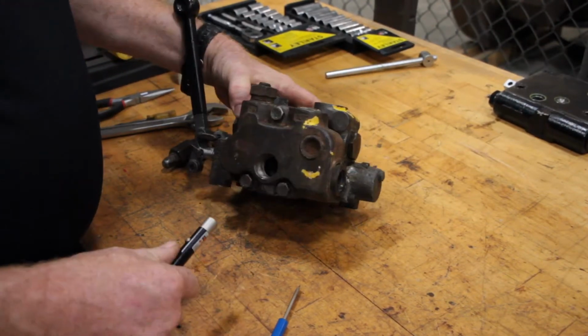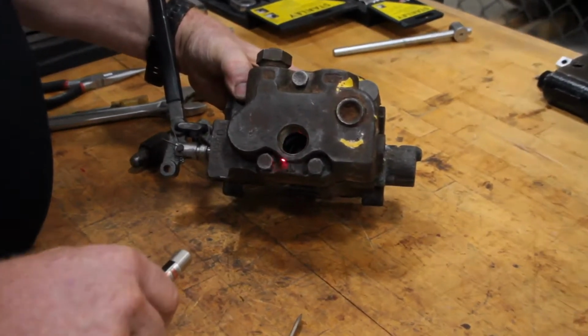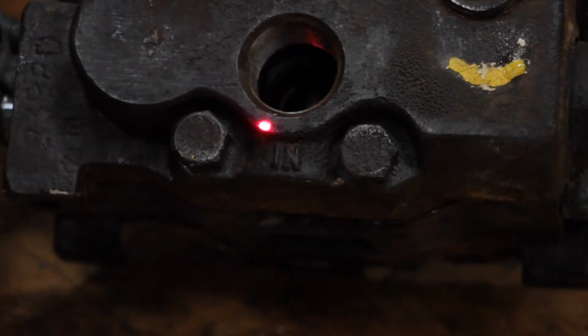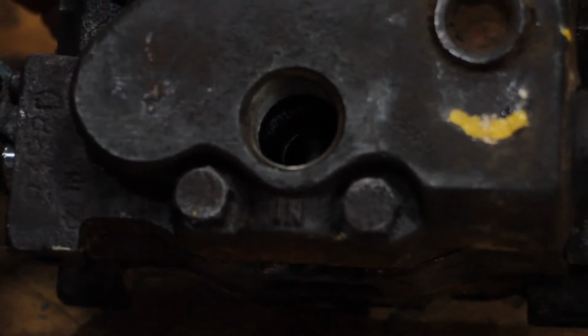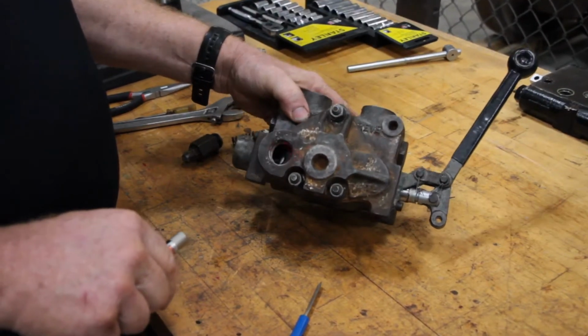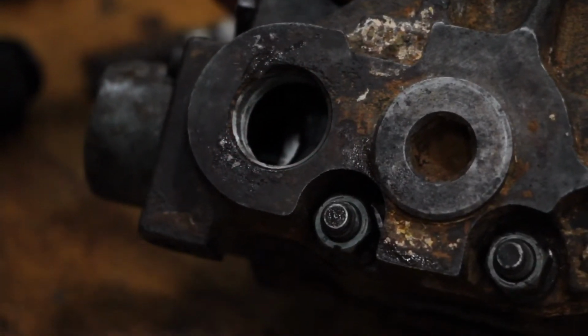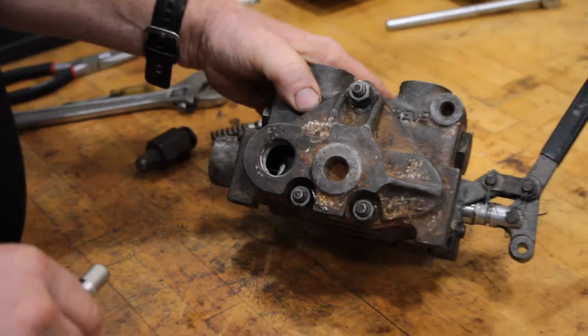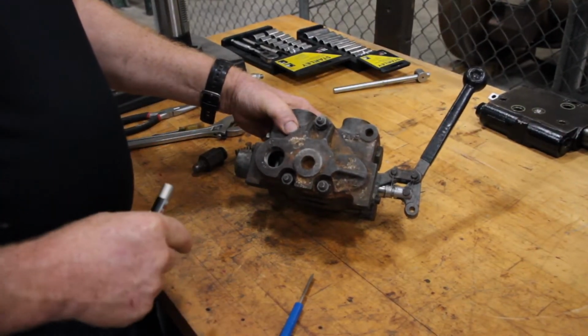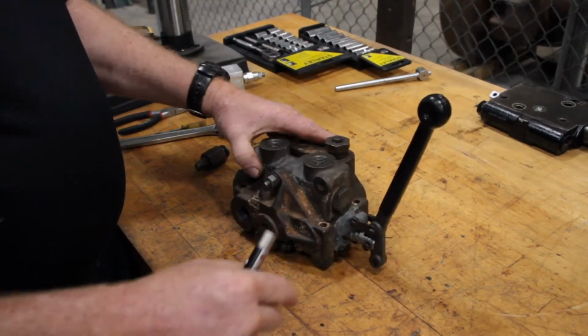This side of the valve, we have our inlet port, sits right here. Okay. On this side we have our outlet port. As I said earlier, this is an open center hydraulic valve, so we know that we have to keep a flow going through it in neutral position.